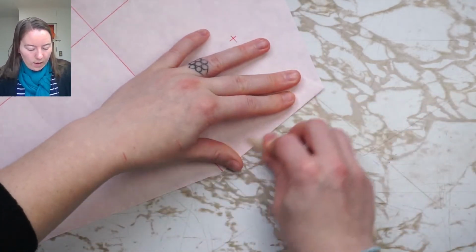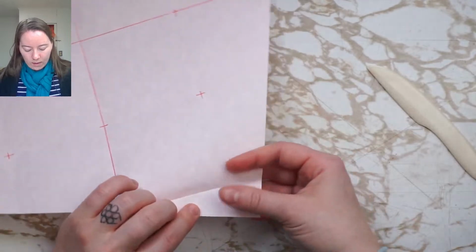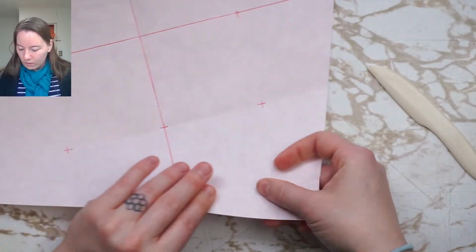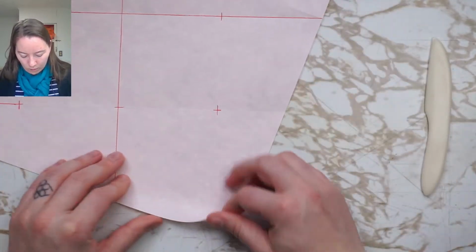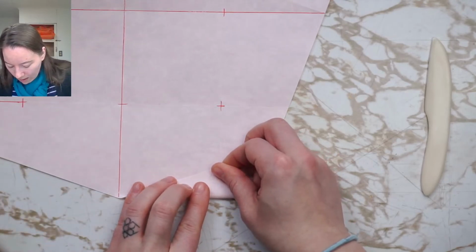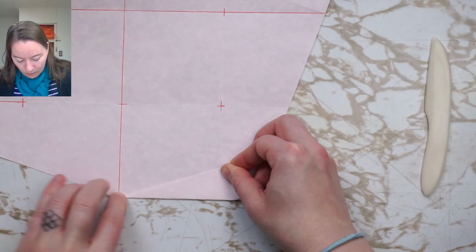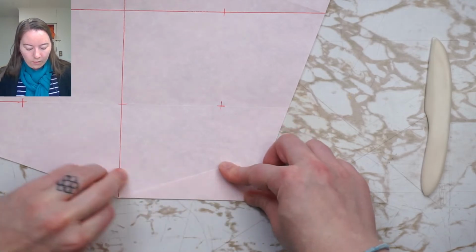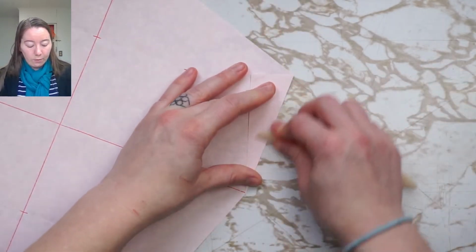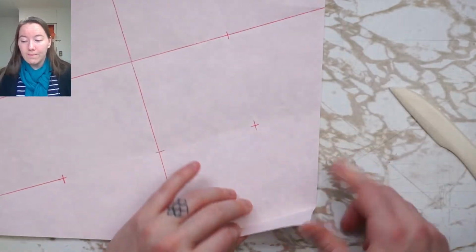And then continue onwards. So one more corner. Now we have all of the references that we could want for a variety of different ways to fold fifths on this grid.